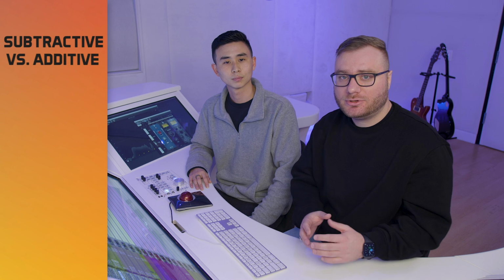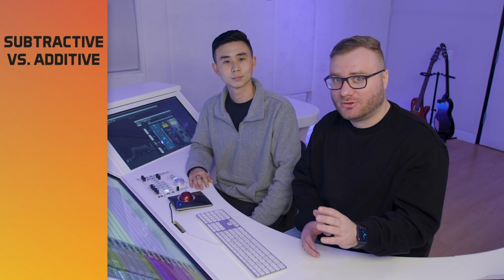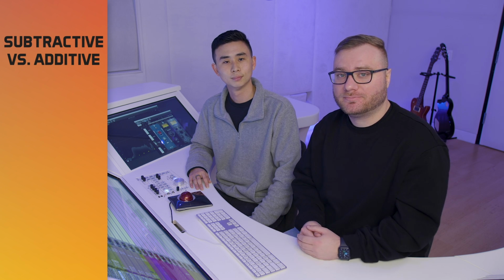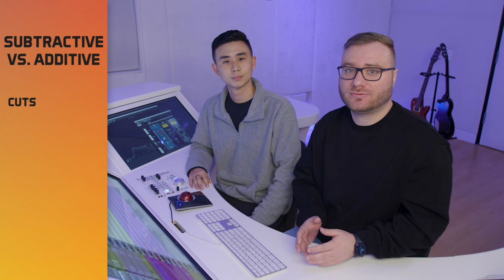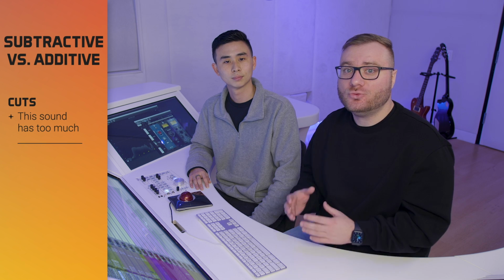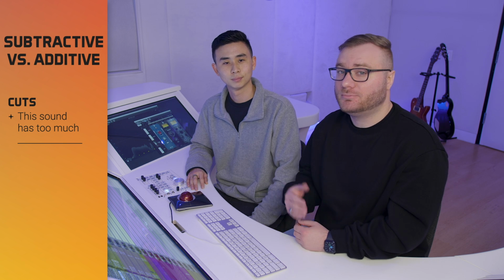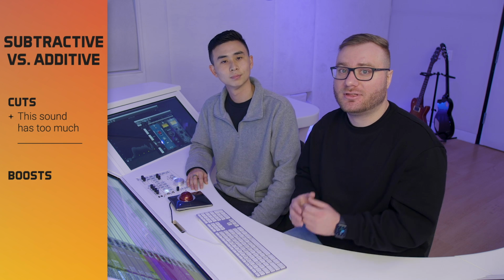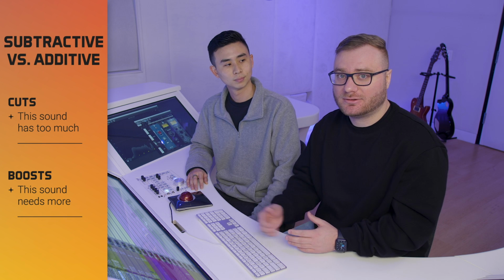Now, there's a lot of misinformation when it comes to subtractive versus additive EQ. But in this video, we're going to dispel all of that misinformation and introduce some new terminology to help us think about these types of EQ moves and make better decisions when we're mixing. What we're going to do is associate a phrase with each type of EQ move. For cuts, we're going to use the phrase, "This sound has too much blank." And for boosts, we're going to use the phrase, "This sound needs more blank."